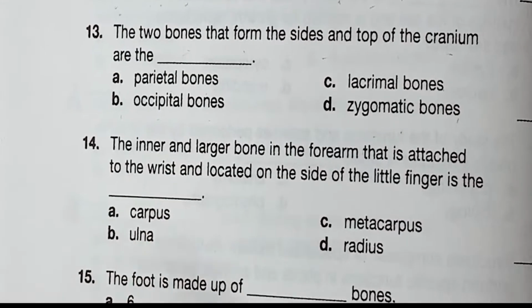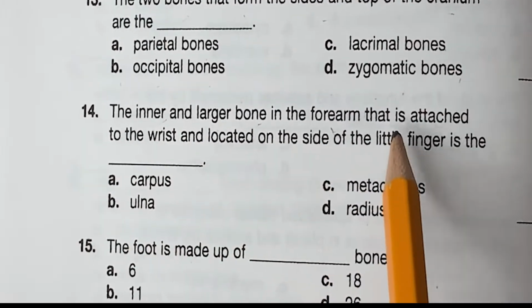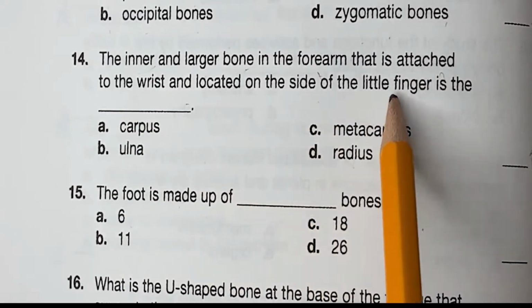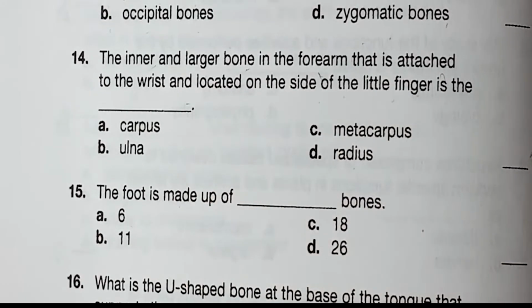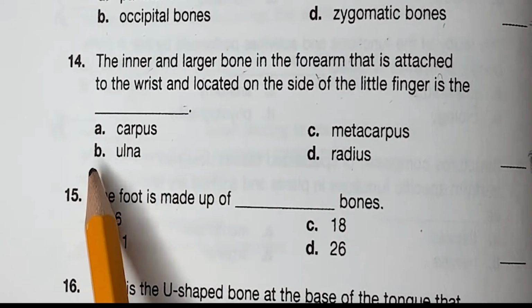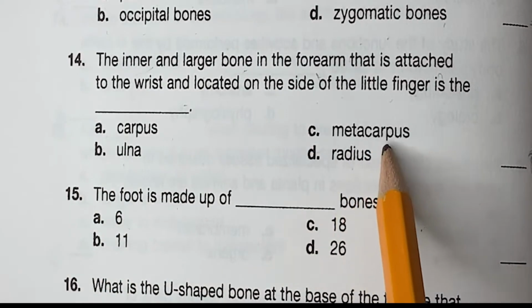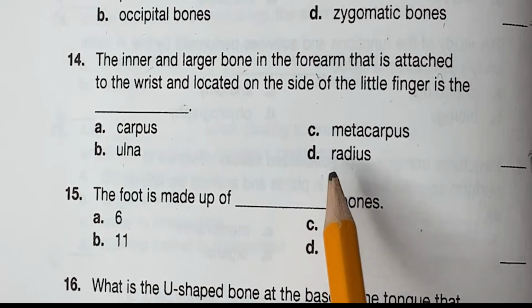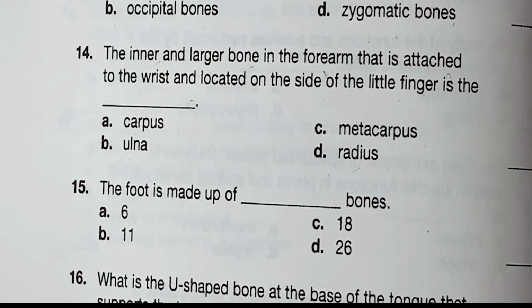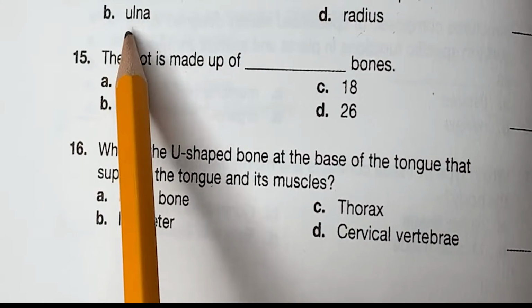Number 14. The inner and larger bone in the forearm that is attached to the wrist and located on the side of the little finger is the blank. Is it A, the carpus, B, ulna, C, metacarpus, or D, radius? And your correct answer is B, ulna.